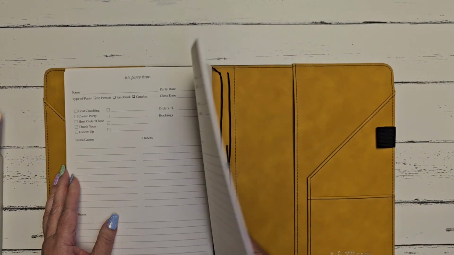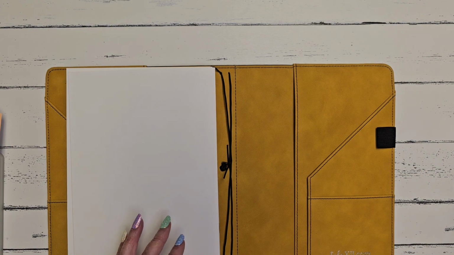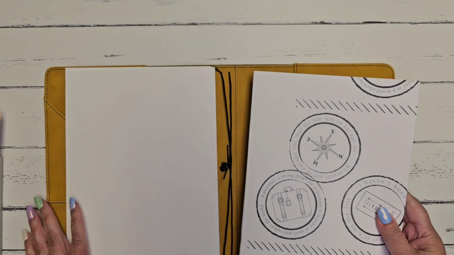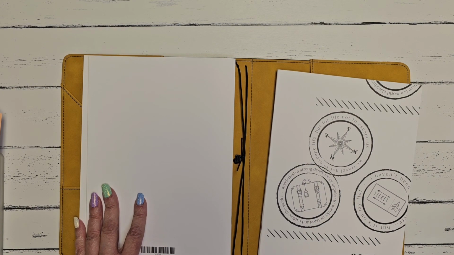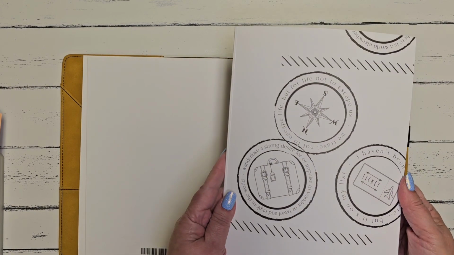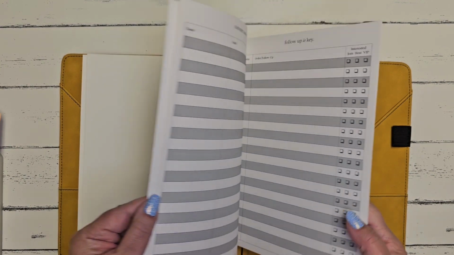I do have another one that I use, that's events, and that one is similar, but it's meant to track your in-person or online events because those are a little different than parties. I will show that to you another time because I think I sold my last one right out of this sample book.